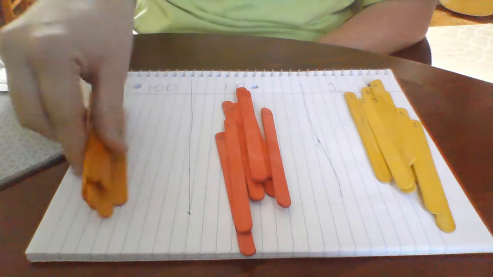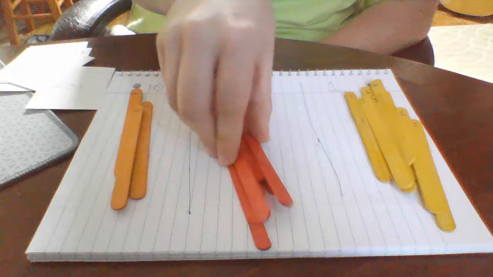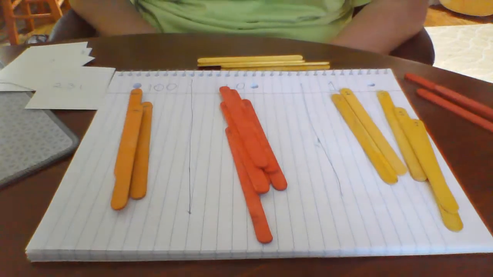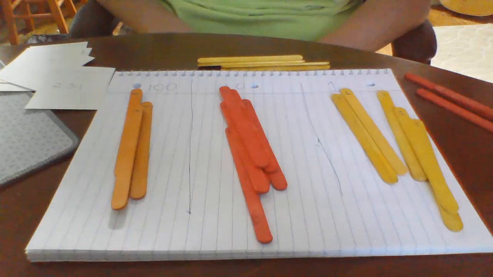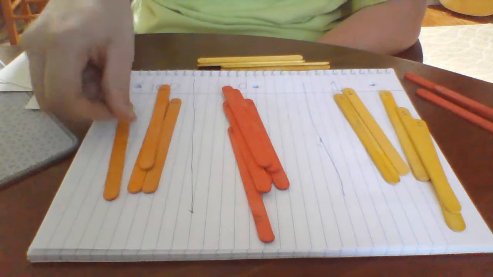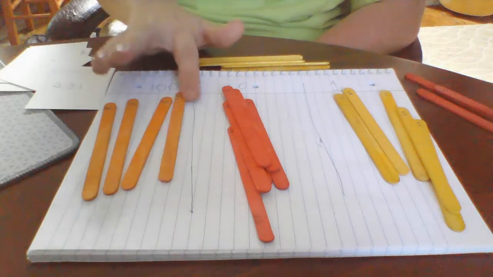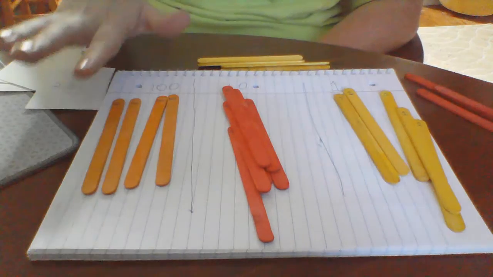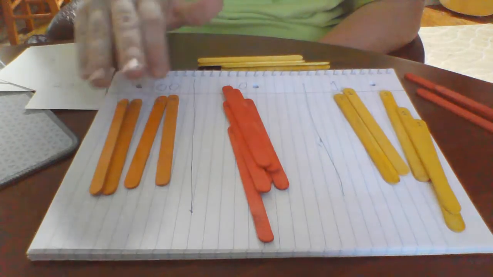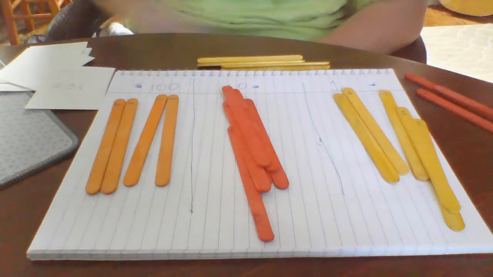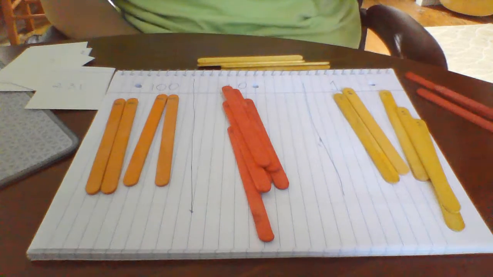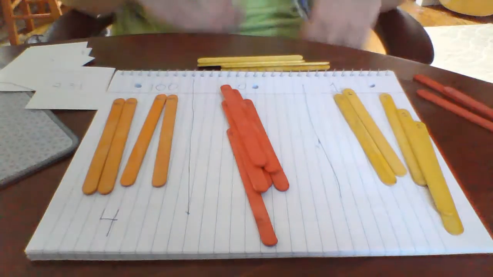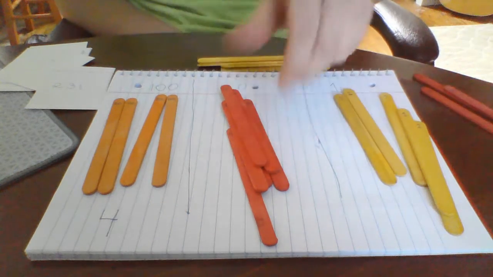So I'm going to take a random amount of manipulatives off of each one, and we're going to see what number we have left. First, we're going to start in our 100s place. We have 1, 2, 3, 4 100s counters. So we're going to count 100, 200, 300, and 400. So we have 400 here, and I'm going to write the number 4 down here. And we're going to move on to the tens place.